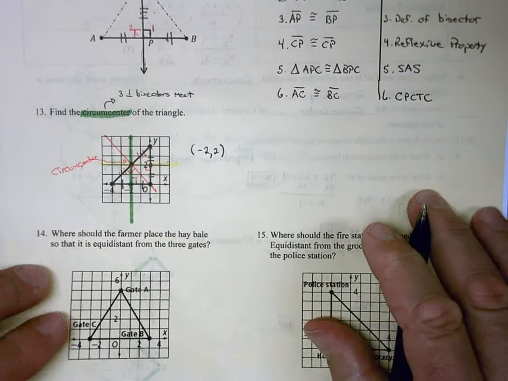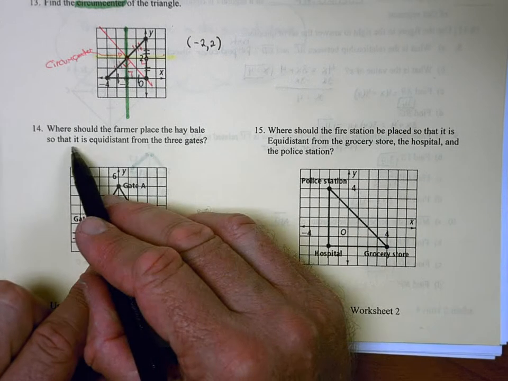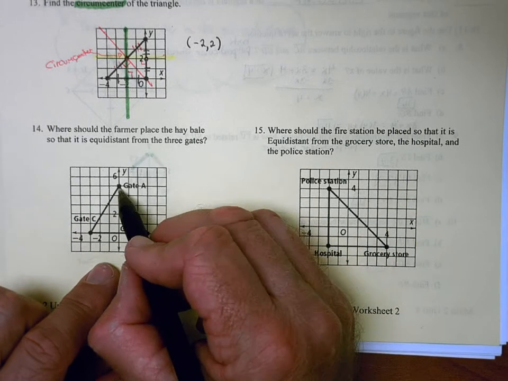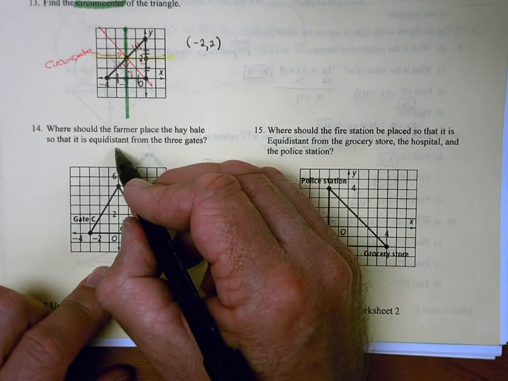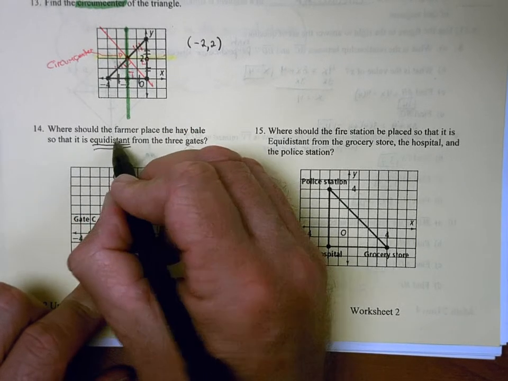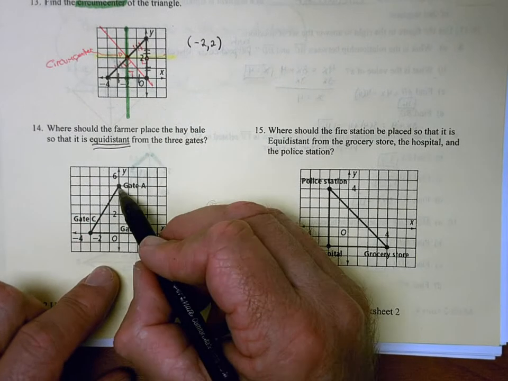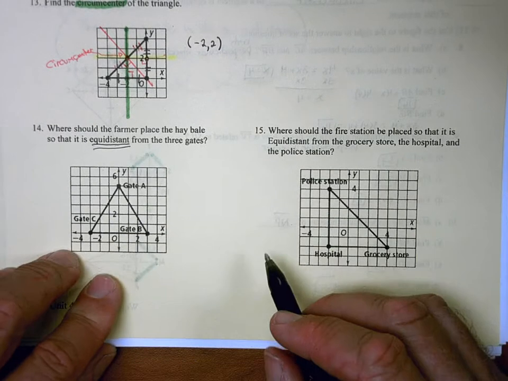Number 14, where should the farmer place the hay bale so that it is equidistant from the three gates? Okay, well notice the three gates are the corners. So what we are doing is we are looking for a point that is equidistant. In other words, the same distance to all 3 points. So what is that point? Well, that's the circumcenter.